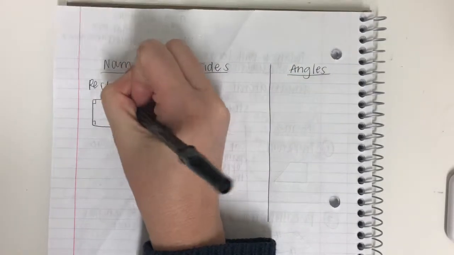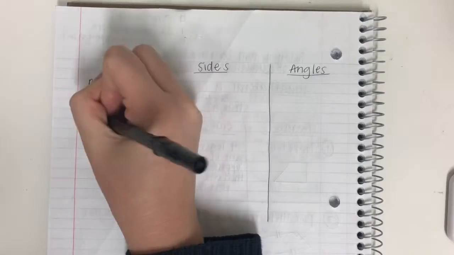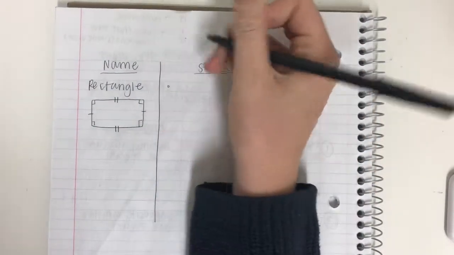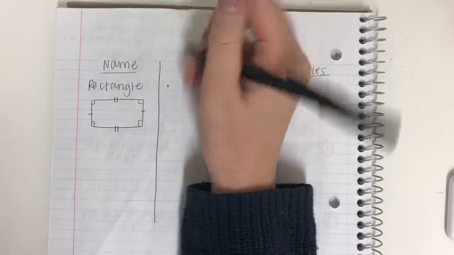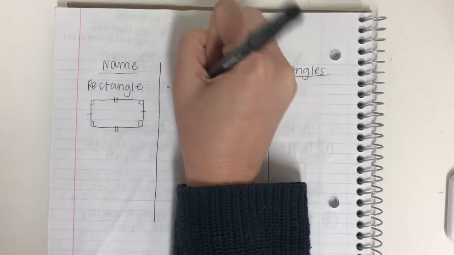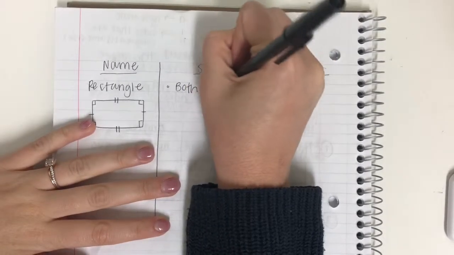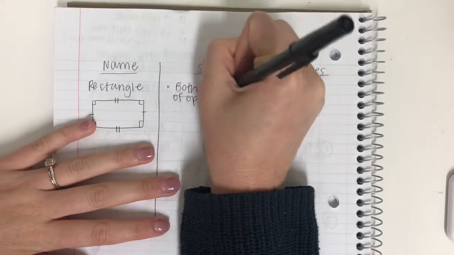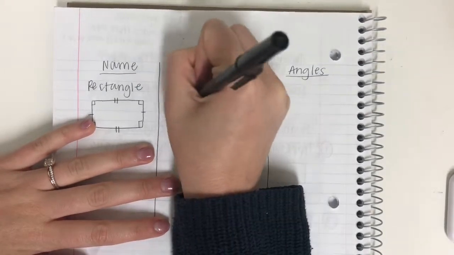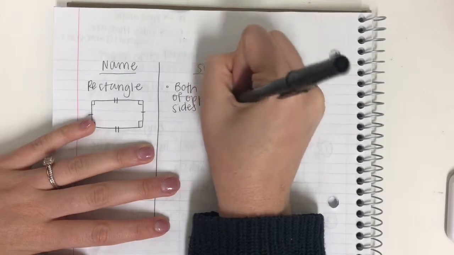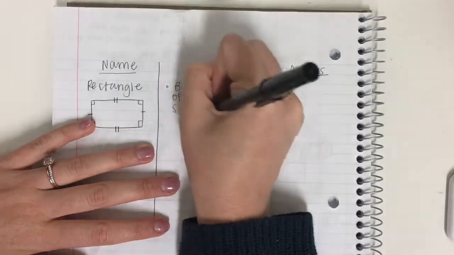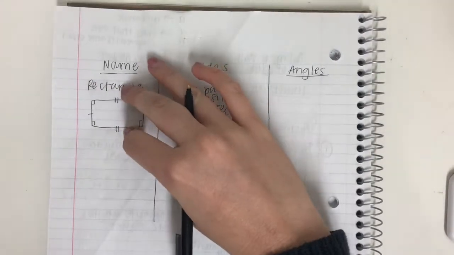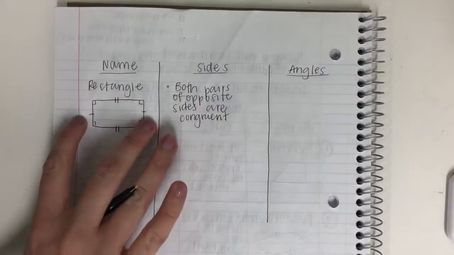and these are congruent and these are congruent because they're the same size. So with their sides, rectangles, both pairs of opposite sides are congruent, which we know because these are congruent, they're the same size if you took out a ruler, and these are also congruent.